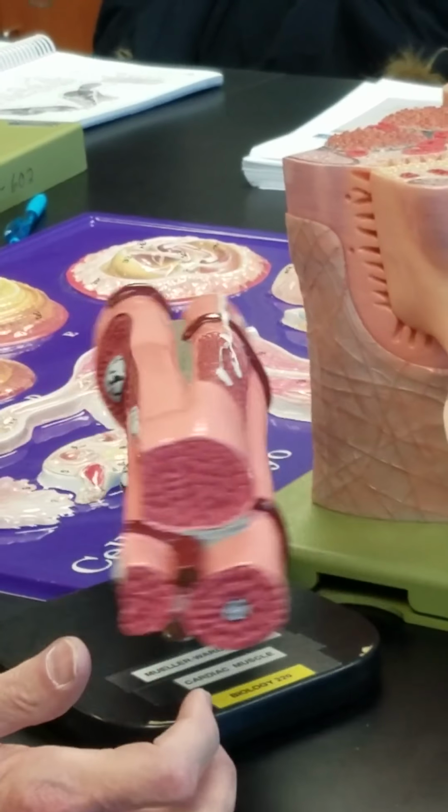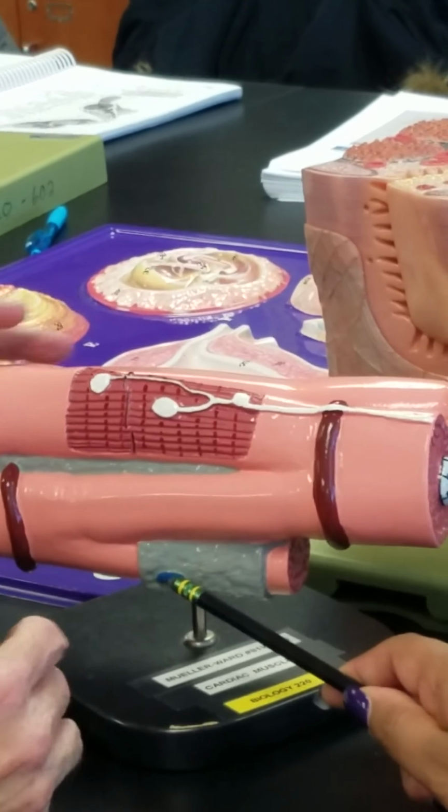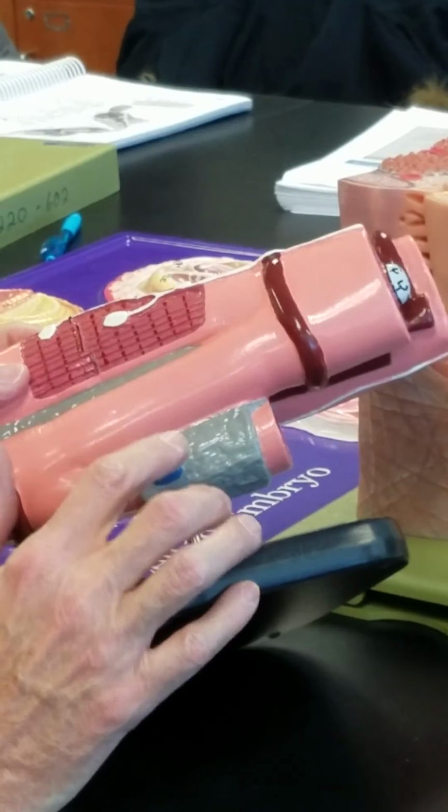What else? That's the nucleus of one of the endomysium connective tissue cells. That's all.